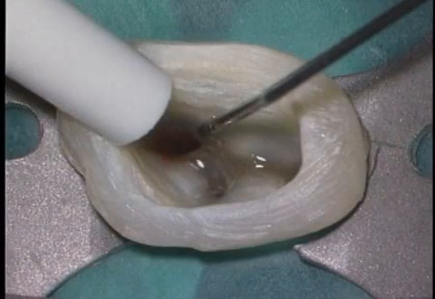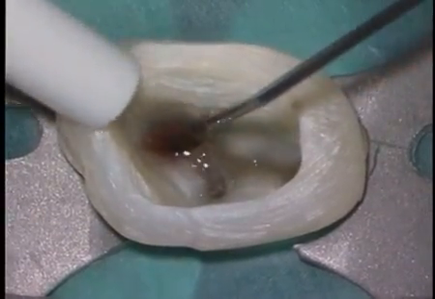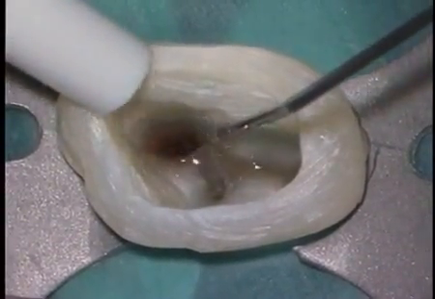Apical 1/3 perforations pose formidable treatment challenges. The radiopaque solution roadmaps the perforation. These defects oftentimes require surgery to absolutely correct them, but in some instances we can go back in non-surgically and accomplish the goals. Clinically, upon re-entry, these cases are very vascular, so we'll flush with sodium hypochlorite to free up and liberate a lot of the byproducts from the root canal space.